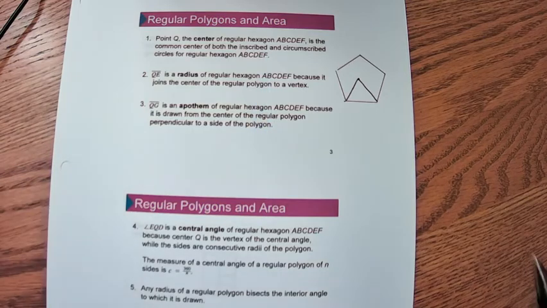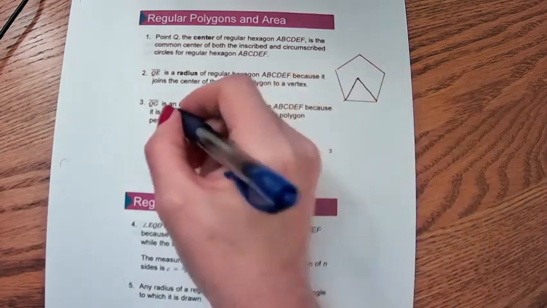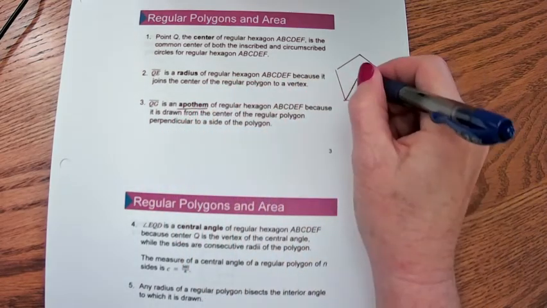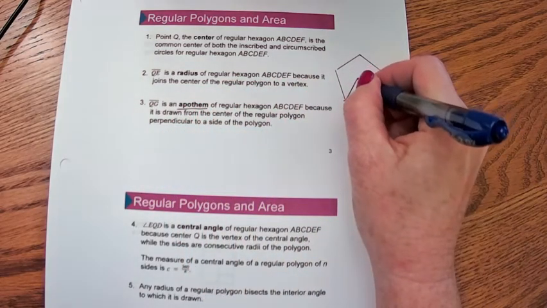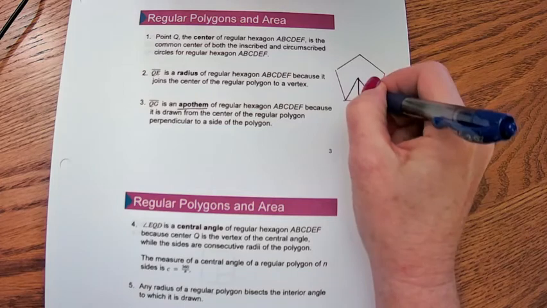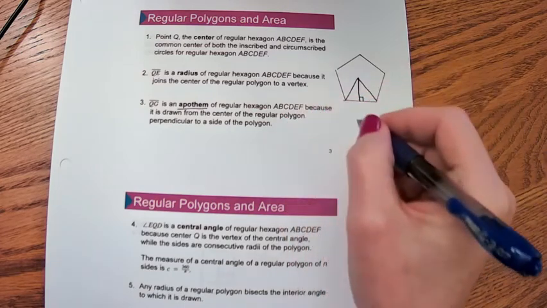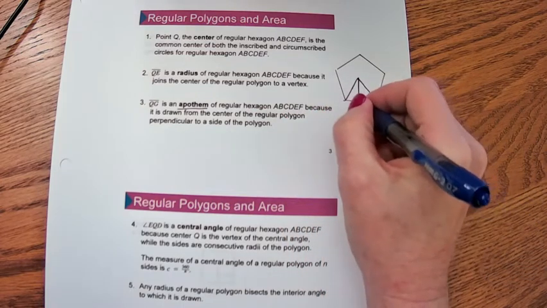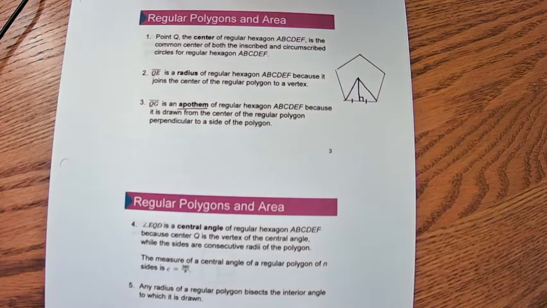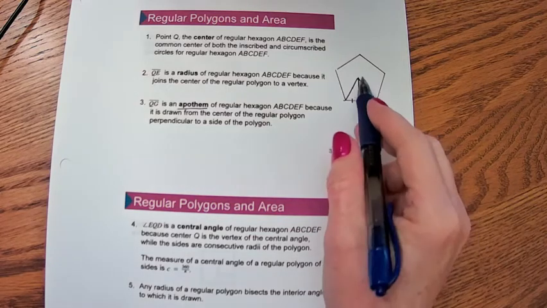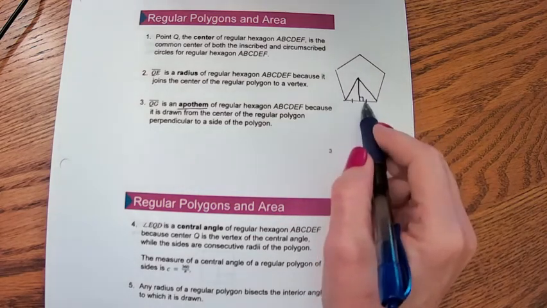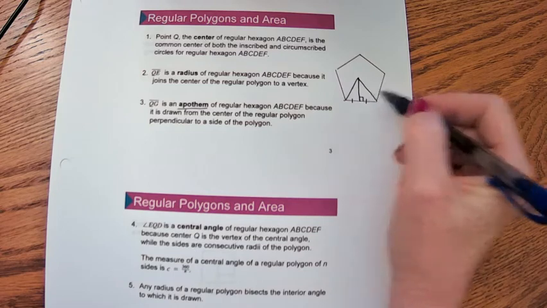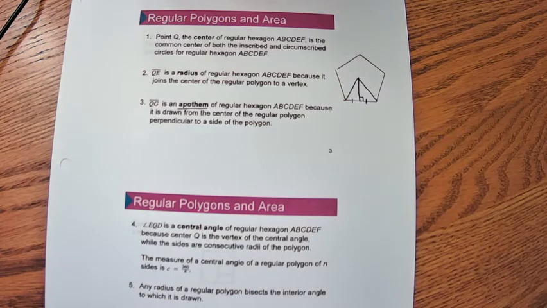Now there's a new line segment we're going to talk about, which is the apothem. The apothem goes from the center and is perpendicular to the side, and it always bisects the side. We're going to use the apothem in our area calculation. So the apothem bisects a side and is also always perpendicular to a side.